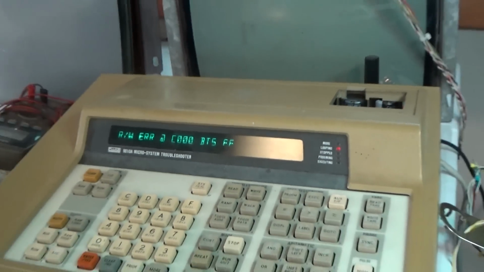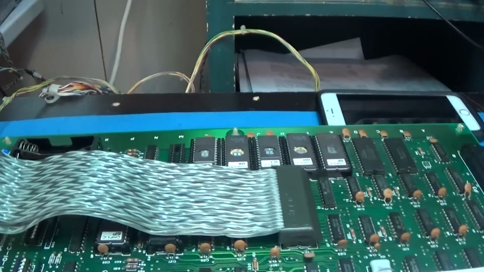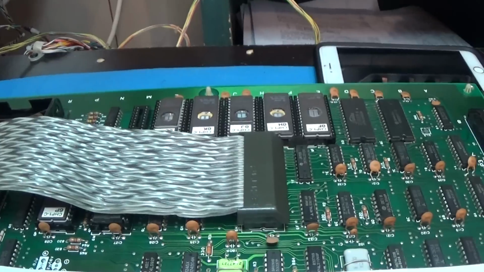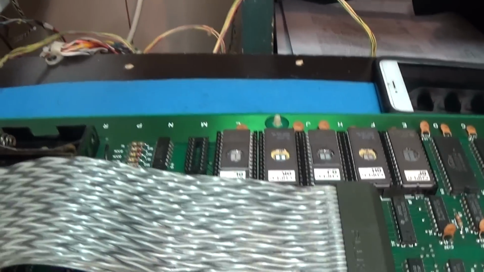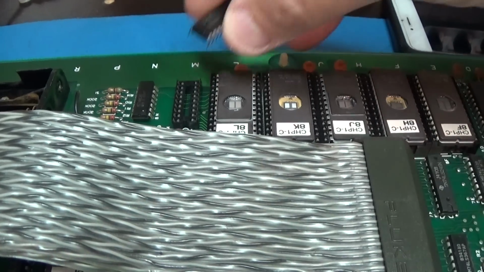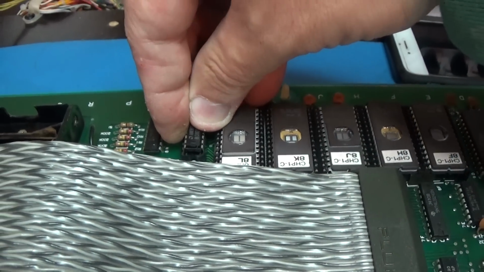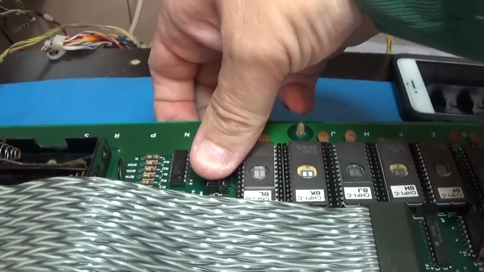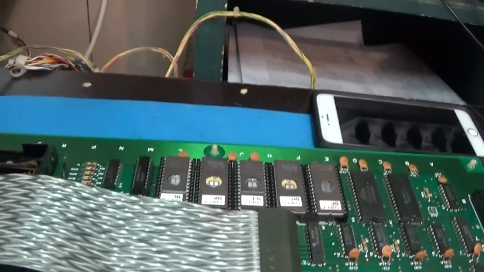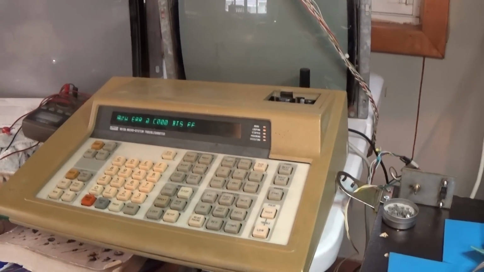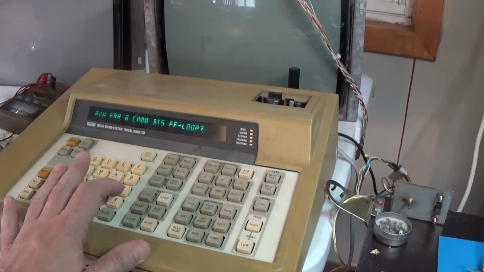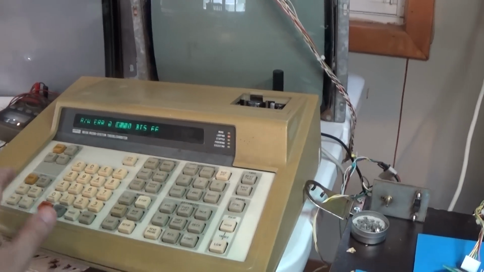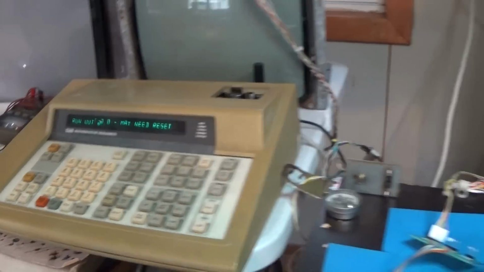So I am going to try popping a chip in there. 2114. Okay, and it's still saying F0 or FF. Yeah, I don't know. Let's run this thing.